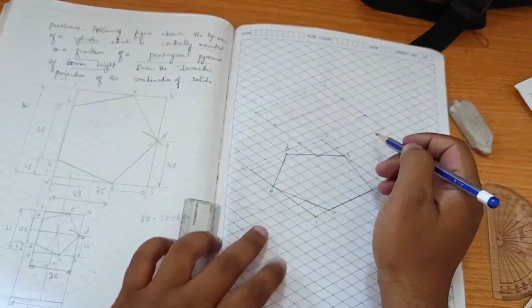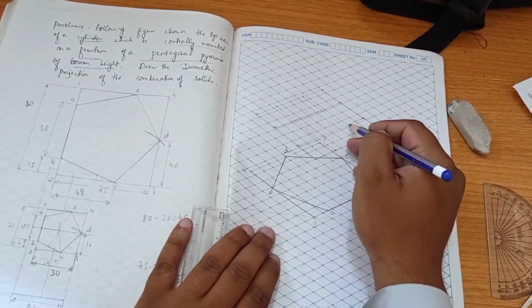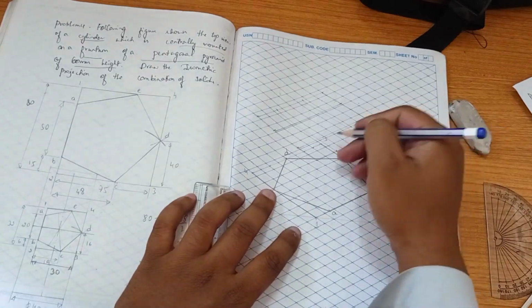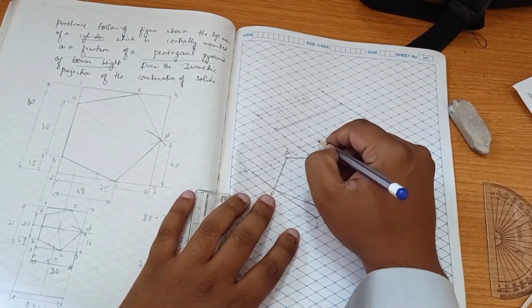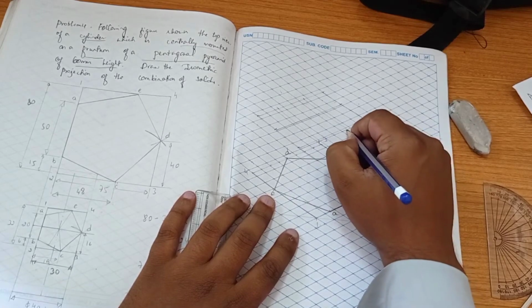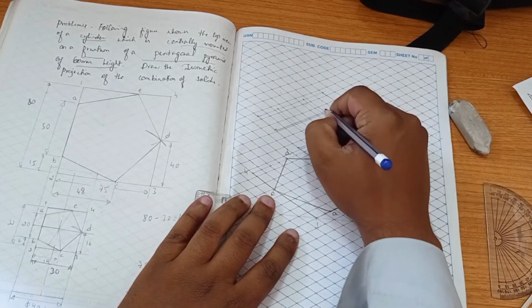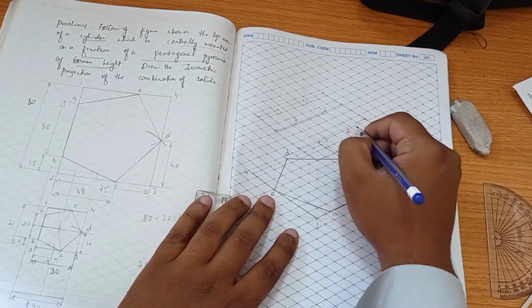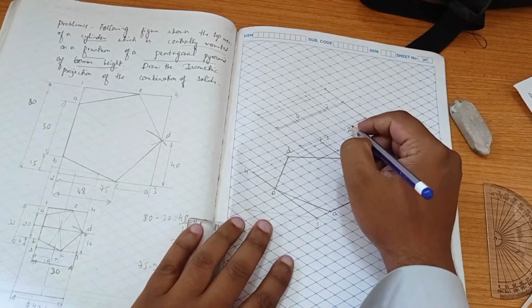Okay, so now we are getting a box of here 32 and 30. Okay, so this is our box of 32. So I'm going to mark this is 1, 2, 32, 3 and 4. So this is our box. Okay, getting a box. Now 1 to A.